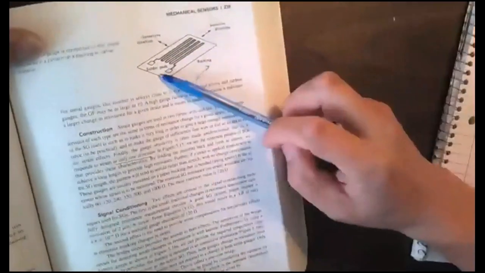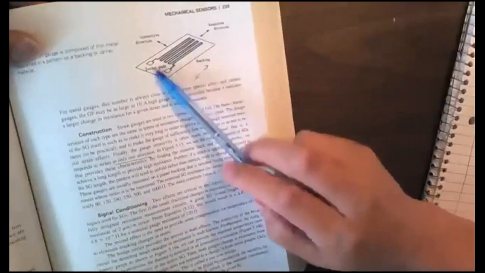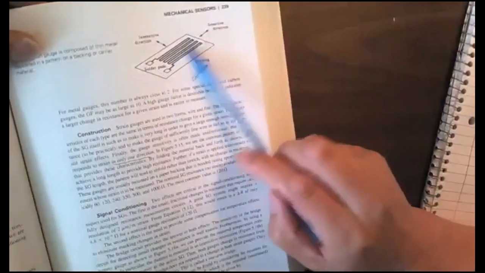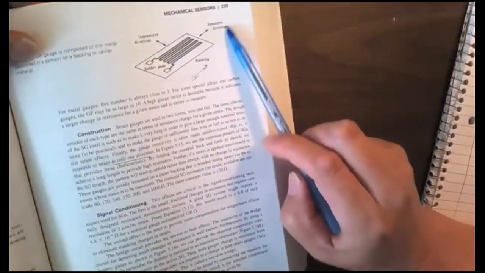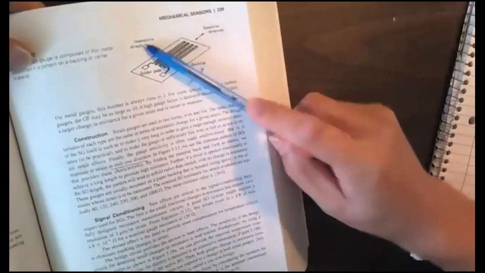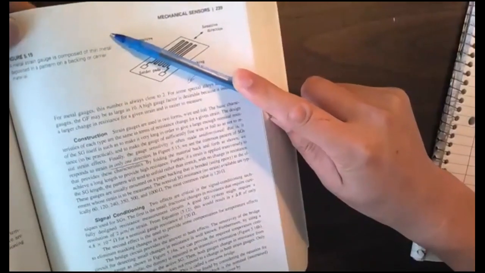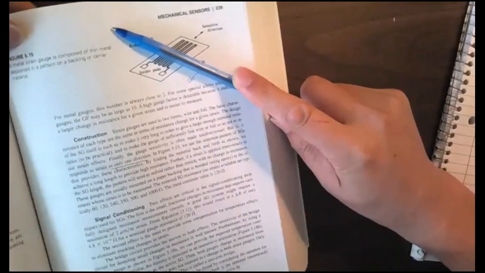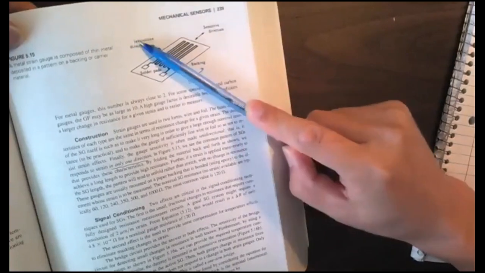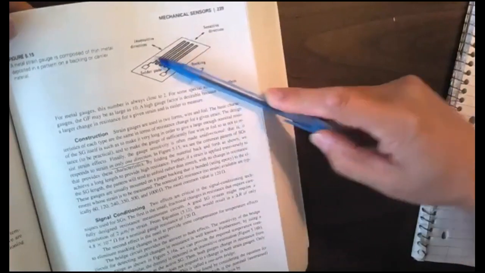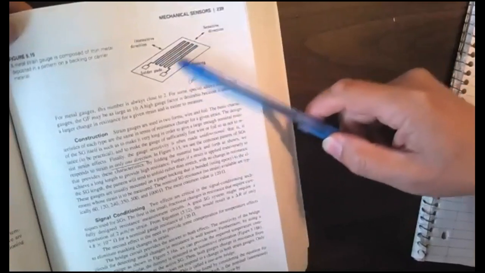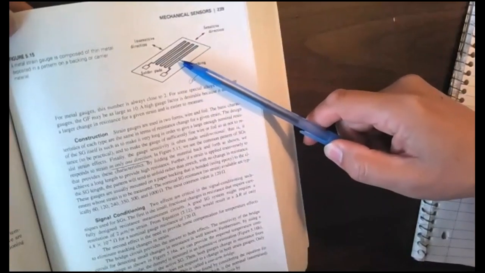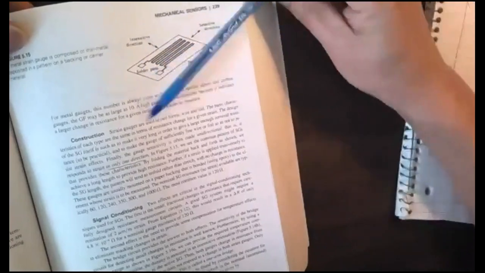In this case, the resistance will change with this direction. This is called the sensitive direction. So this direction is sensitive. The vertical direction will be insensitive, because you basically don't change the length of the wire that much. So you have a sensitive and a non-sensitive direction.